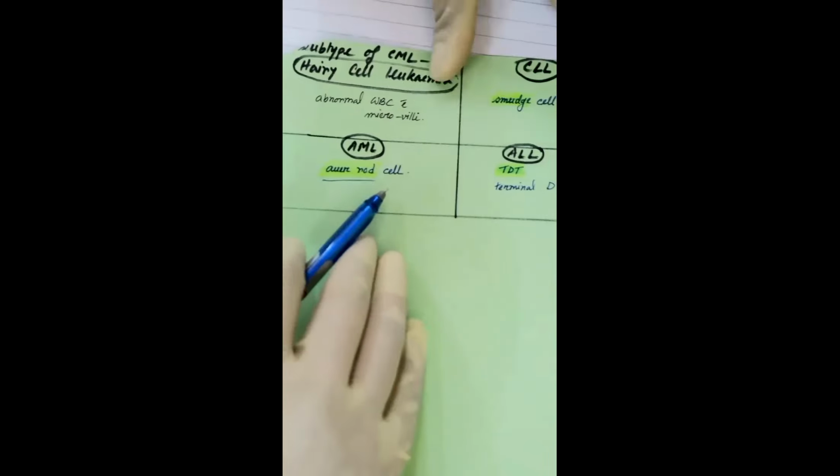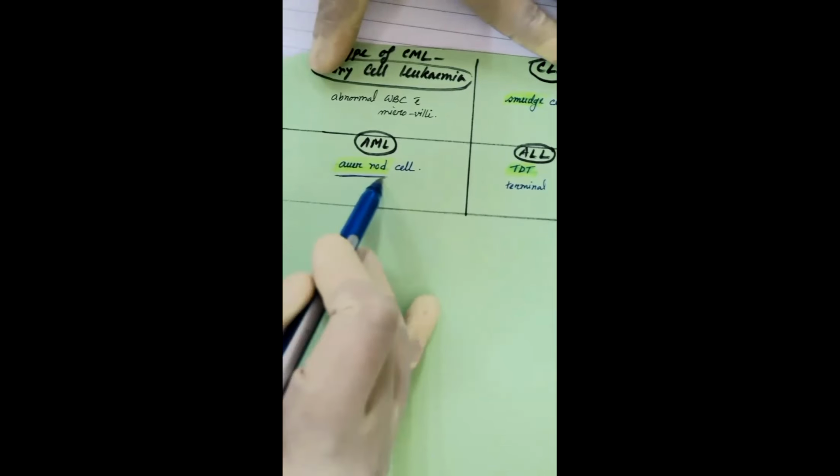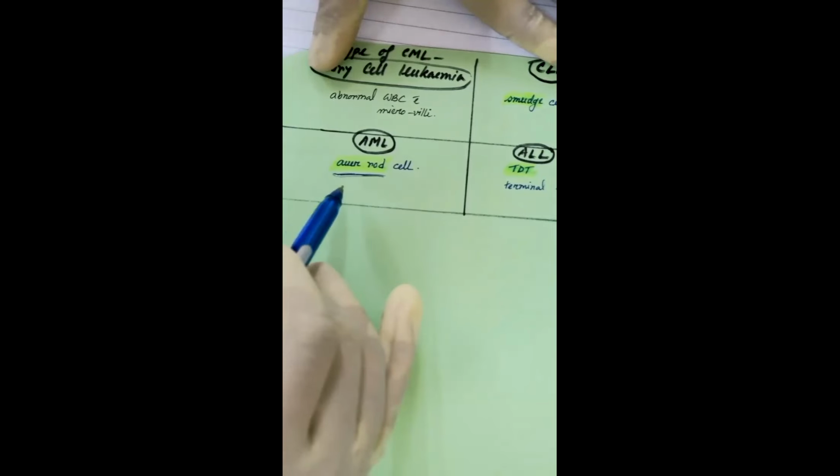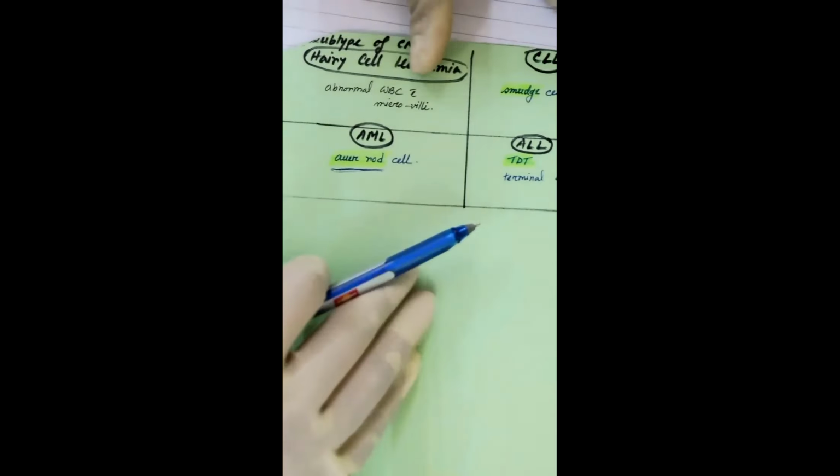If you see Auer rod cell in your question, in the scenario, this is definitively AML. What is an Auer rod? It is like needle-shaped inclusions that you can find in the cytoplasm. I will show you the picture now.